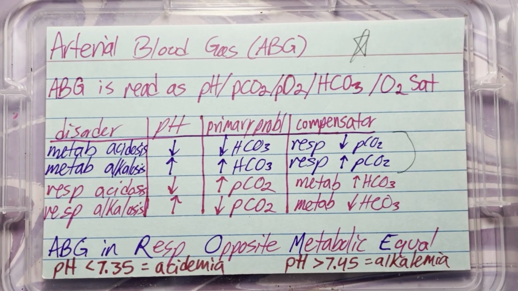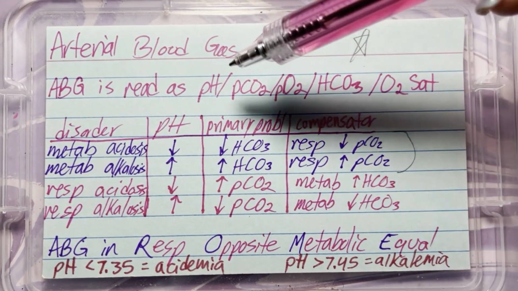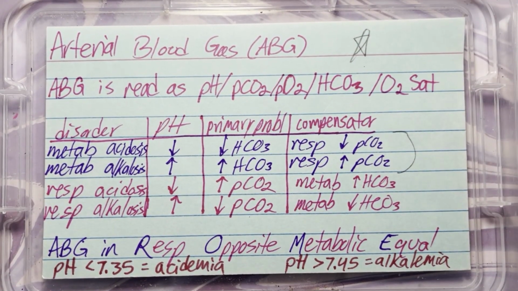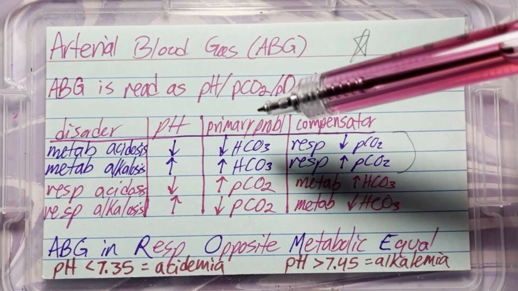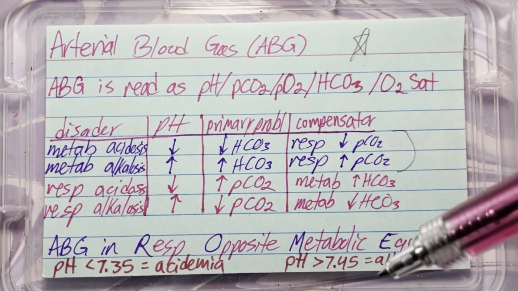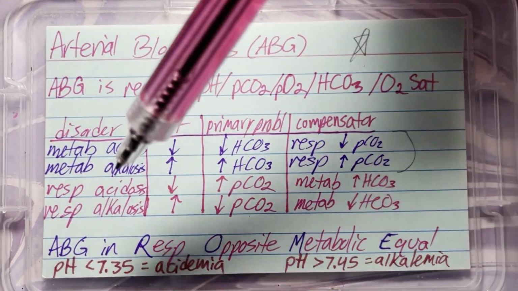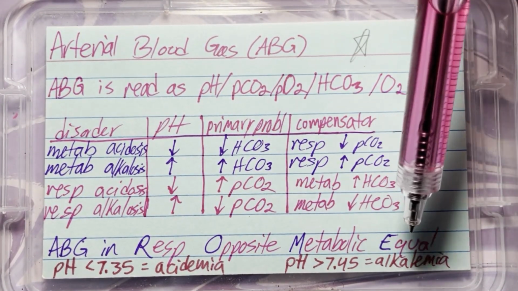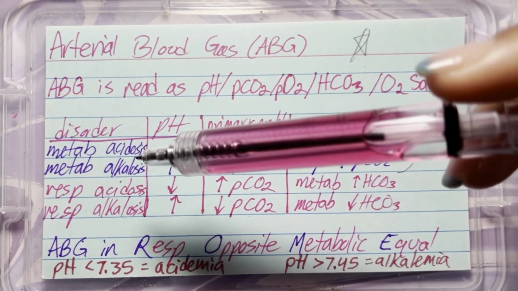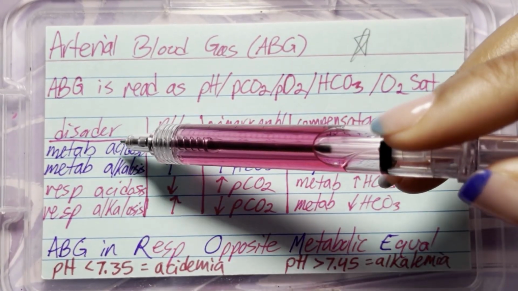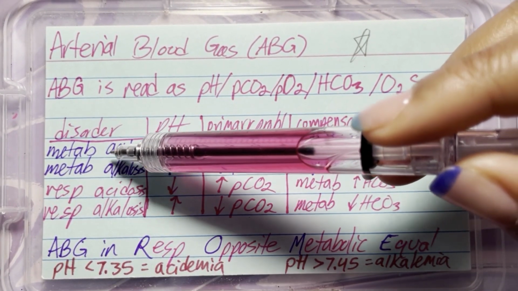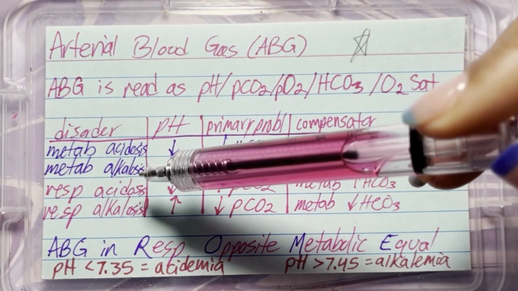All right, blood gas. The ABG is usually going to be pH, PCO2, PO2, bicarb, oxygen saturation. This chart, you're going to want to know this chart, and then you'll be just fine. You may have heard the phrase respiratory opposite, metabolic equal. But what does that mean? So you have to know this chart. You have to see it in your brain. You know, metabolic is first. M comes before R. Acidosis is first because AC would come before AL, right?